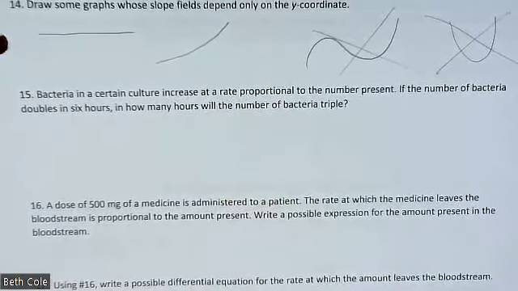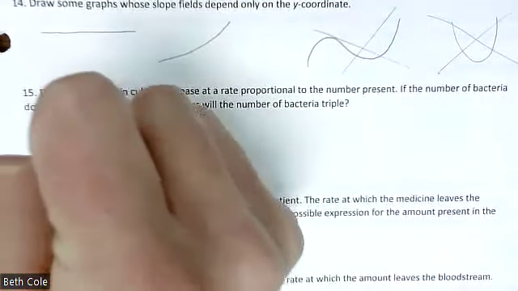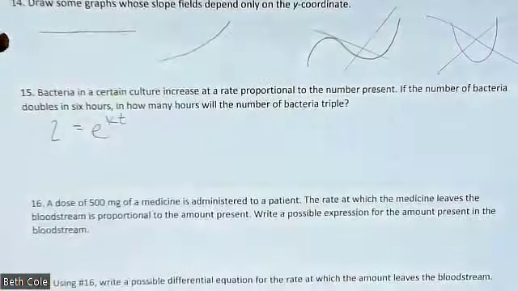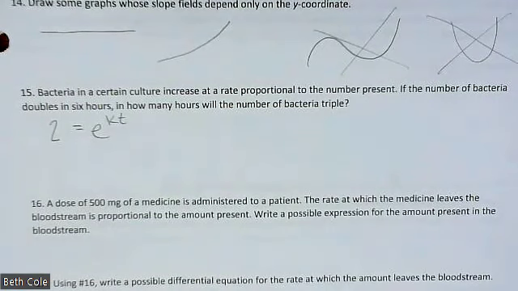All right, bacteria in a culture increase at a rate proportional to the number present. What formula is it? Remember PERT? Only now it's Ke^kt, okay? So the number of bacteria doubles in 6 hours. So I don't know what we started with, but we ended up with twice as much. With me there? Yeah. All right, so it's 2 equals e to the kt. I don't know what we started with, but what we ended up with is doubled.